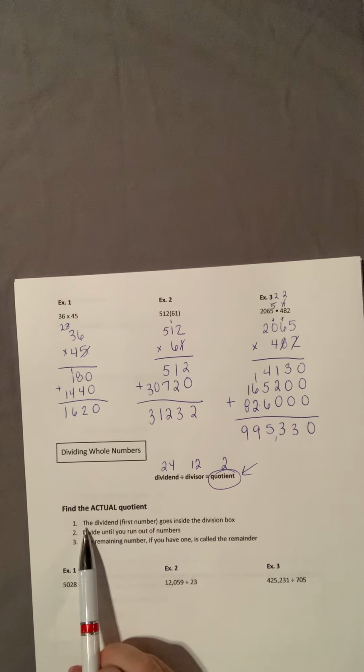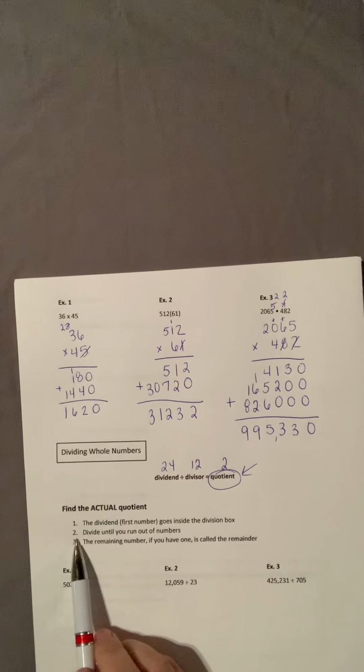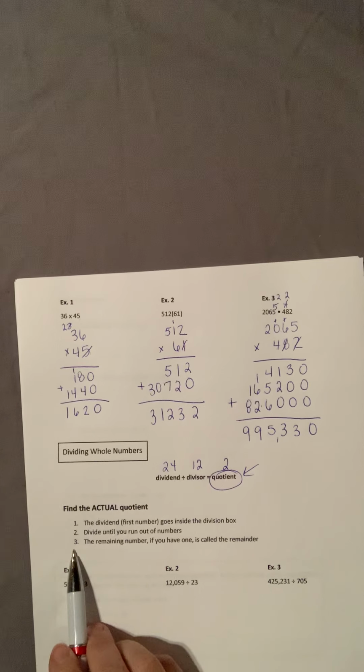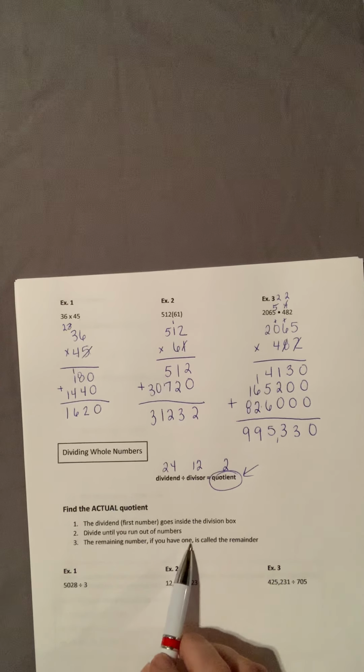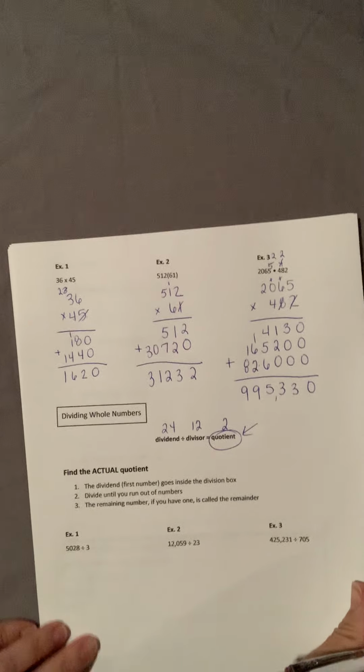Number 1, the dividend, or the first number, goes inside the division box. 2, you're going to divide until you run out of numbers. 3, the remaining number, if you have one, is called the remainder. All right, so let's try these.